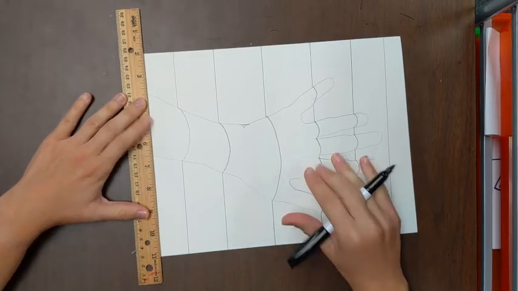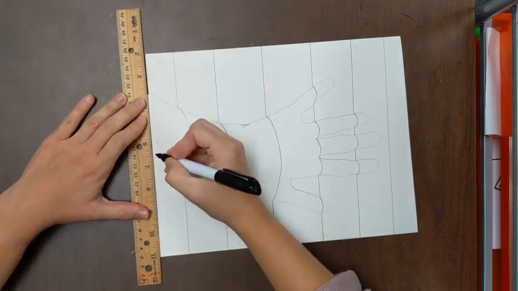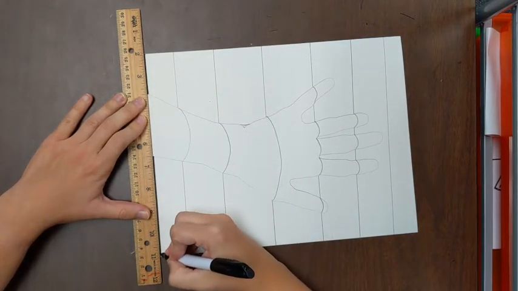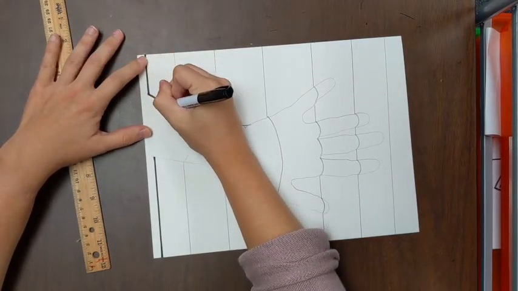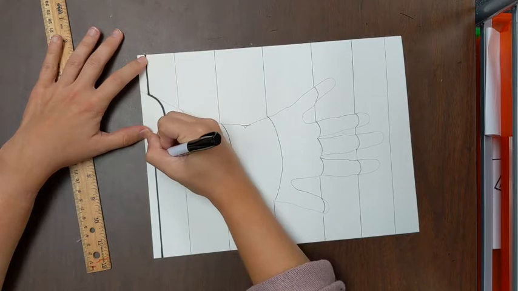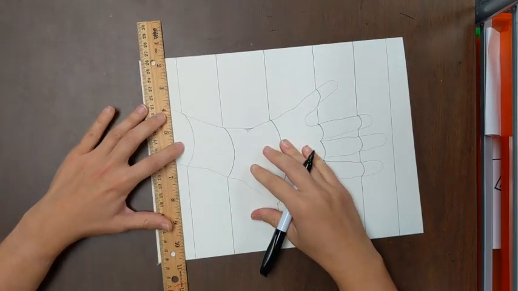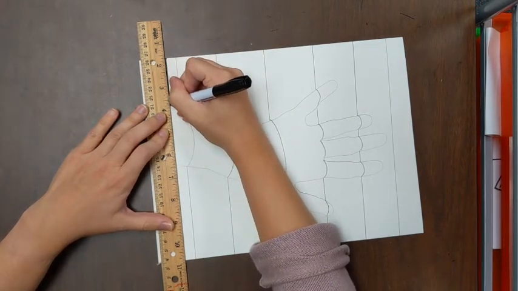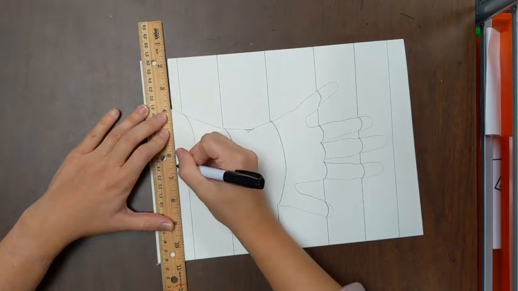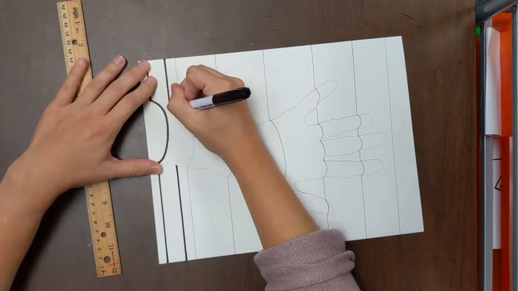So I'm getting ready with my marker. I'm still using my ruler. Draw a straight line, jump over, draw a straight line. So I'm still not going through my arm is what I'm trying to say. Then I add a hill to connect. So now there is a bridge on my road. Scooch over slightly, straight line, hit the edge, jump, hill to connect.